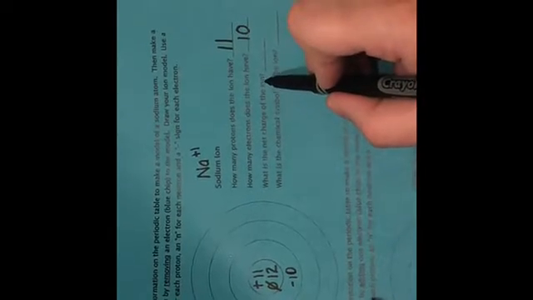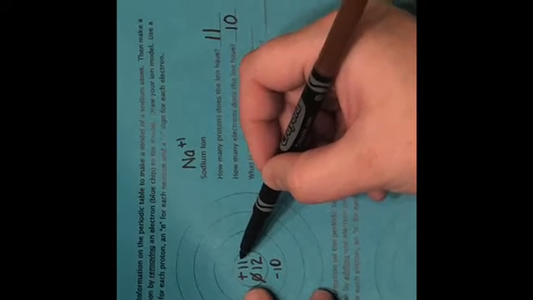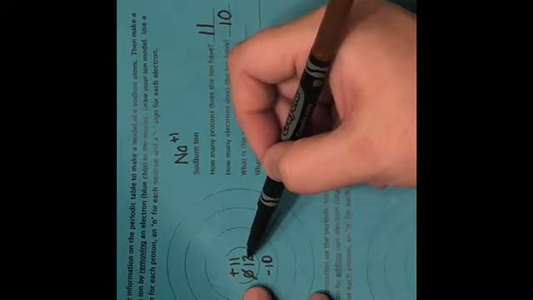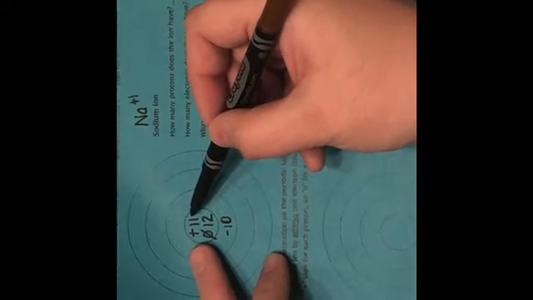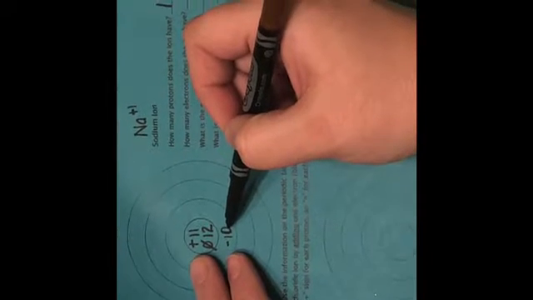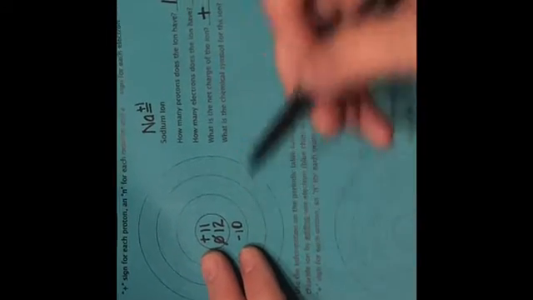So how many protons does this ion have? 11. Electrons? Well, it's supposed to have 11, but in our model, it has 10. So what is the net charge? Well, what do we have more of? Protons, neutrons, or electrons? We have a lot of neutrons, but neutrons don't have a charge, so that doesn't change anything. But we now have more protons than electrons. We have more positive than negative, so this means we've become more positive. This is why it says +1, because electrons have a negative charge. What is the symbol for this ion?